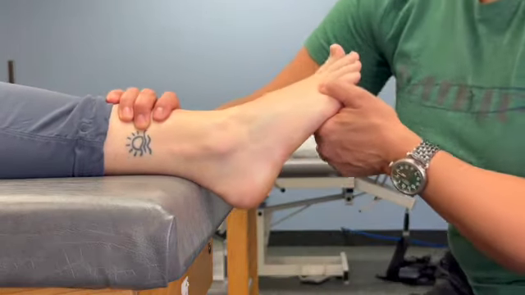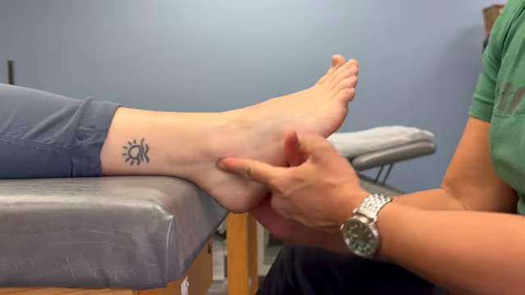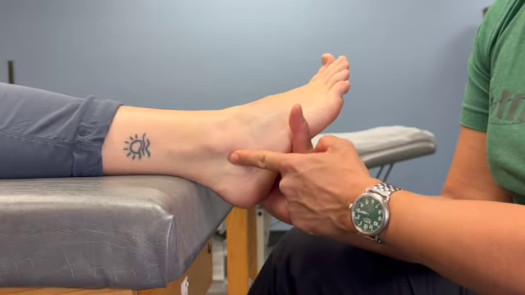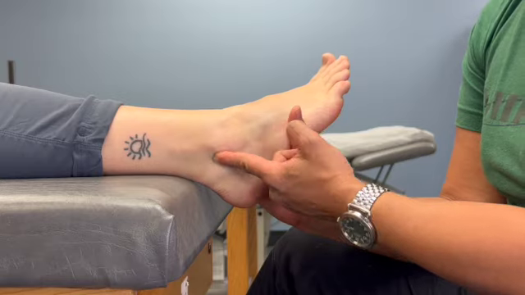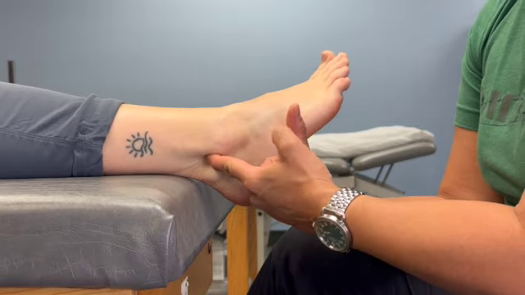And then finally, we're going to get to the tendons on the lateral side of the ankle. The first one is going to be peroneus longus, and deep to it is the peroneus brevis.